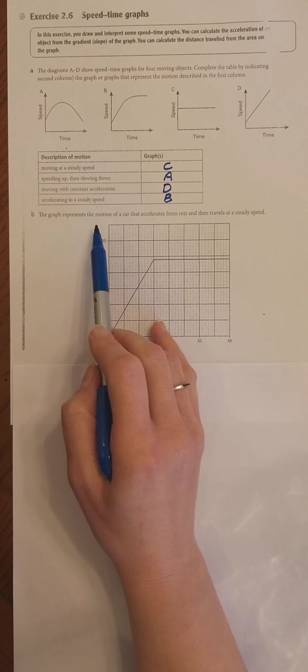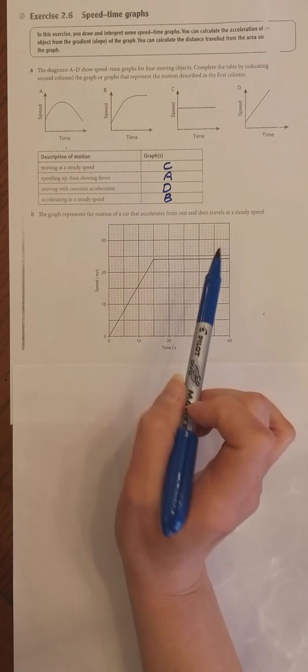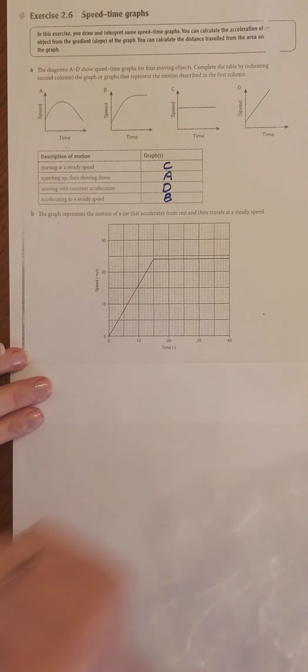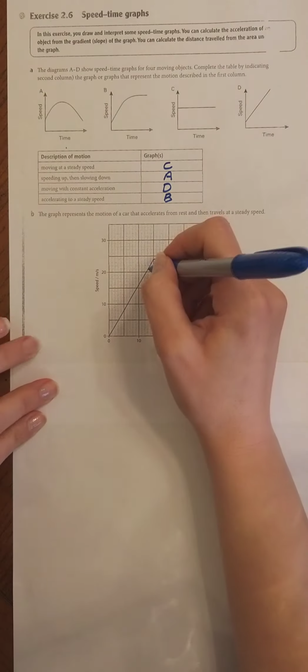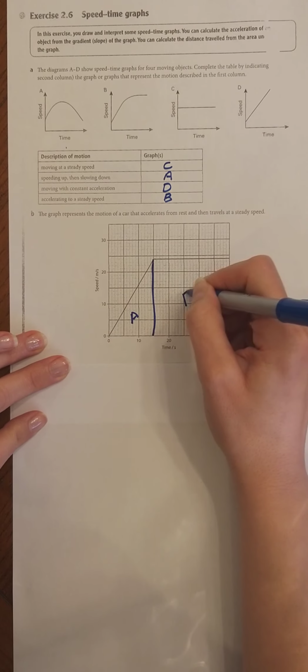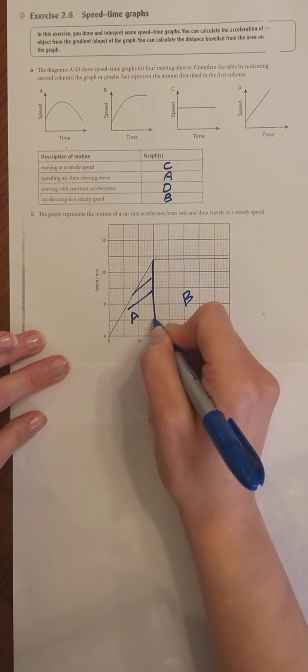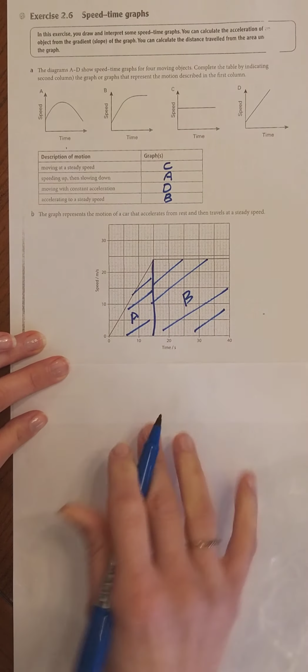In section B, we're going to calculate the distance traveled for this journey from this speed time graph. The graph represents the motion of a car that accelerates from rest and then travels at steady speed. So the distance traveled is the area under the graph. We have 2 areas, area A and area B. Area A is a triangle, area B is a rectangle.